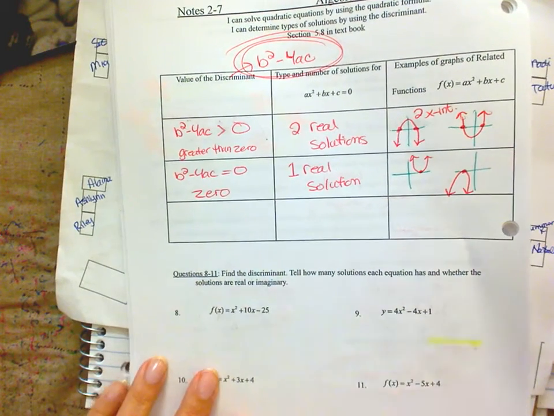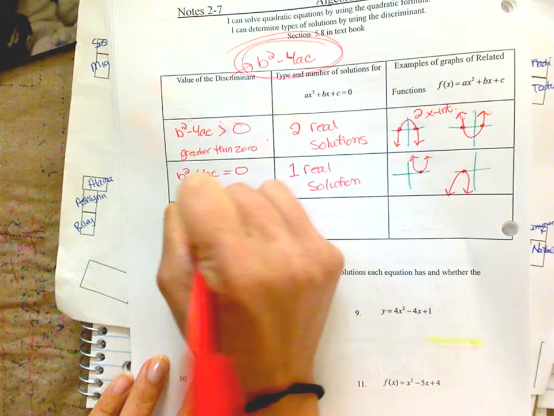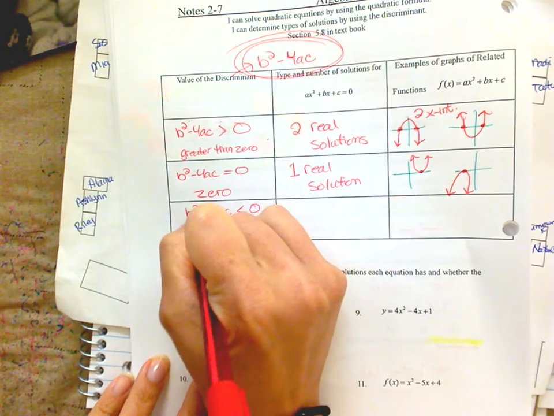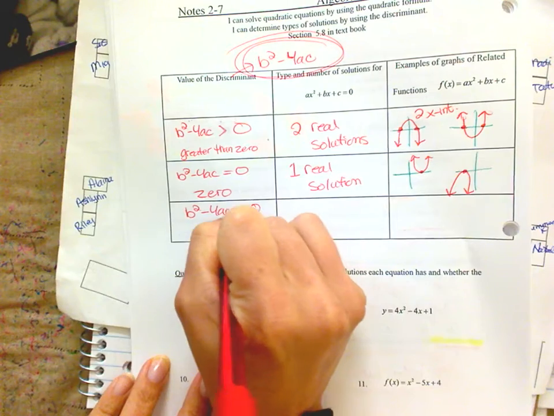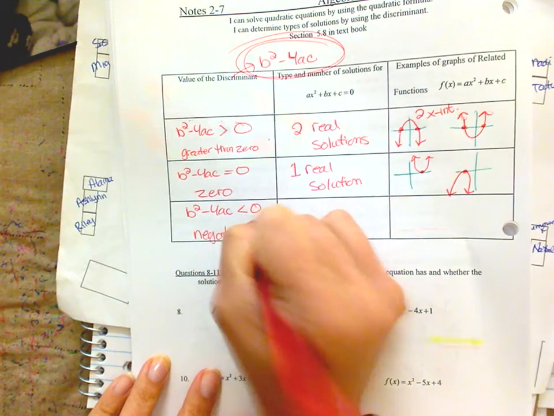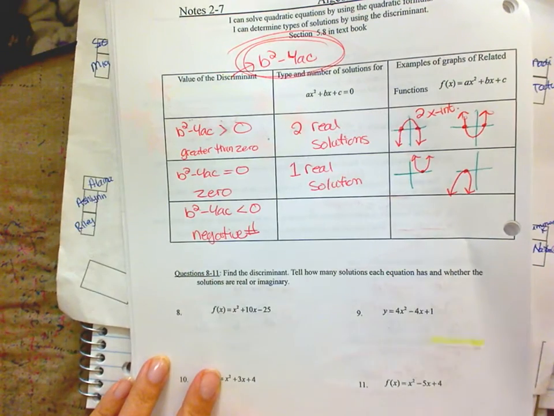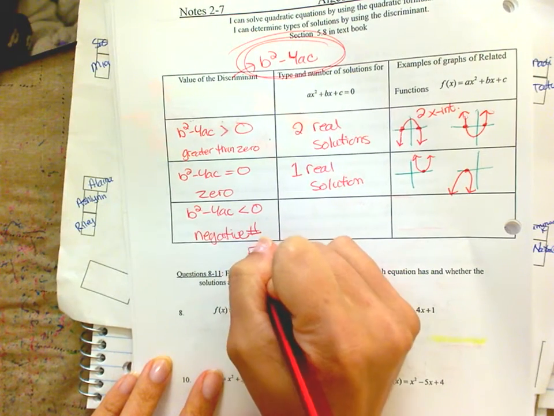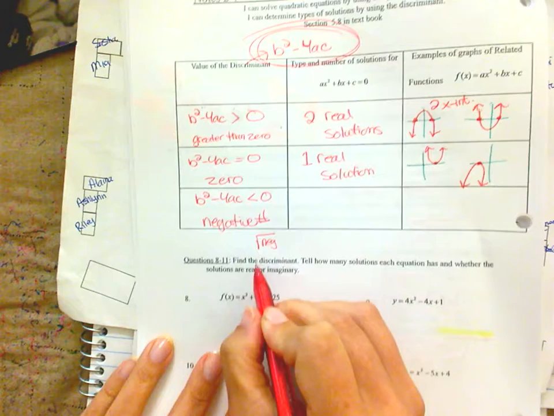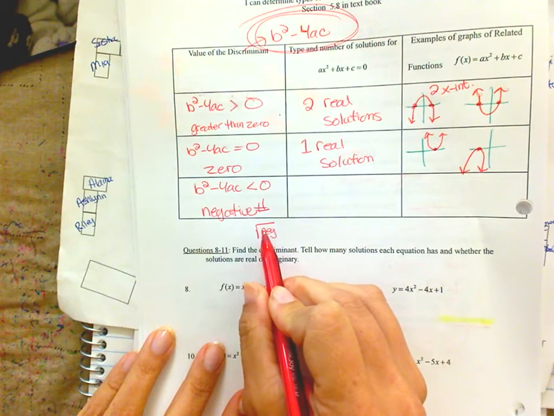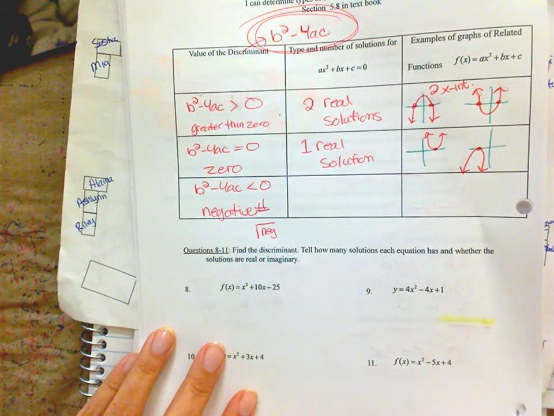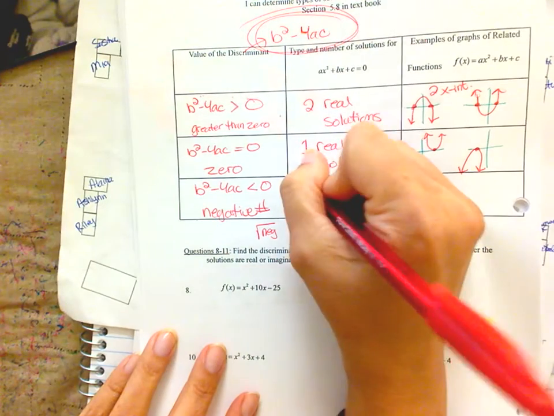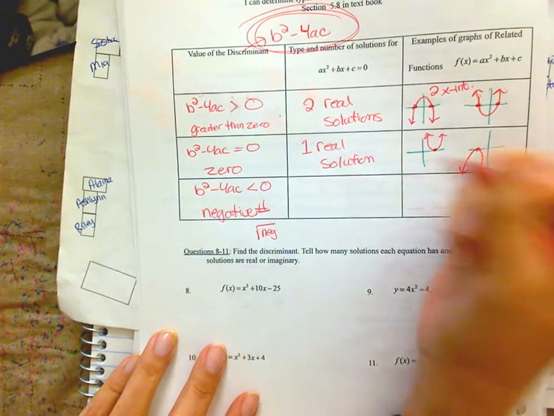And our last option is when b squared minus 4ac is less than 0, meaning your discriminant is a negative number. Remember the discriminant is inside the square root. If you have a negative inside of a square root, you should remember from last week that means you have no real solution. It's an imaginary number.